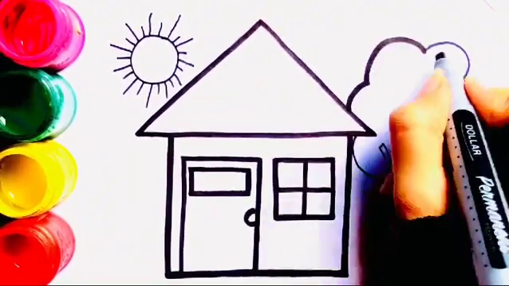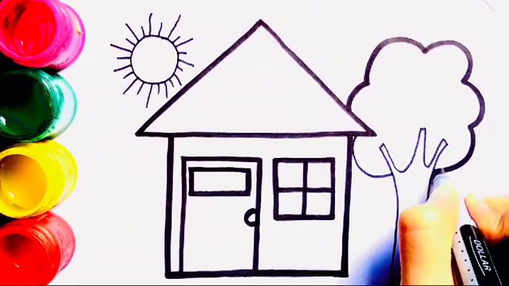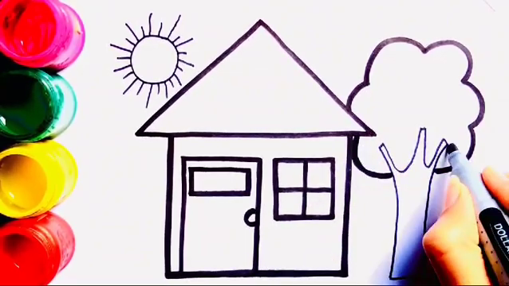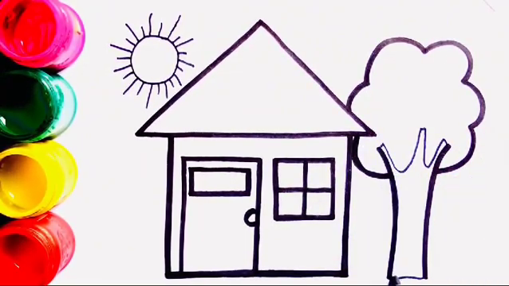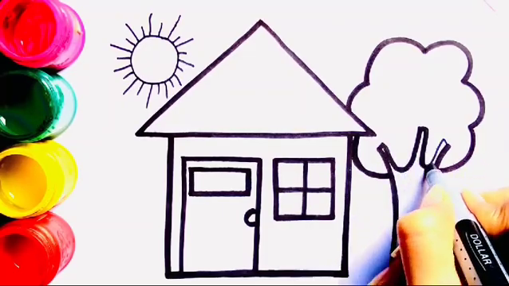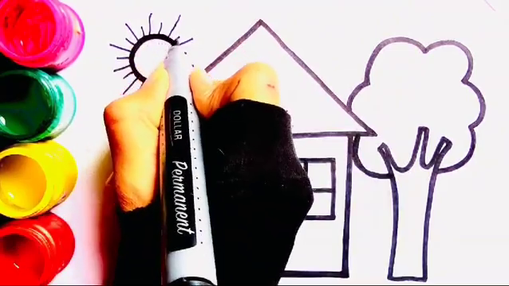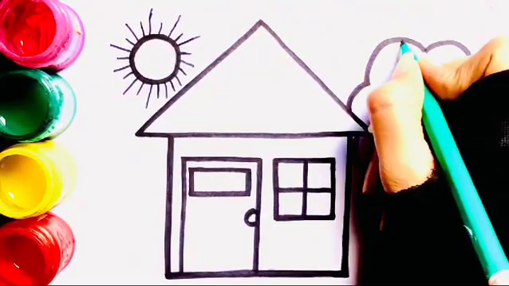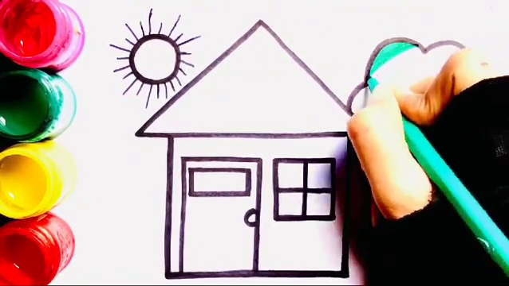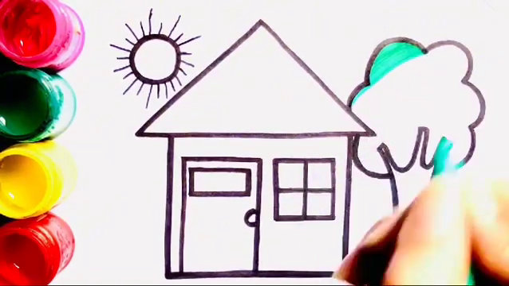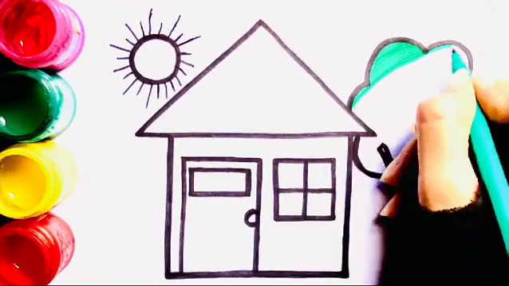A B C D E F G H I J K L M N O P Q R S T U V W X Y and Z. This is a dark green color. Which color kids? This is a dark green color. Dark green color in tree.